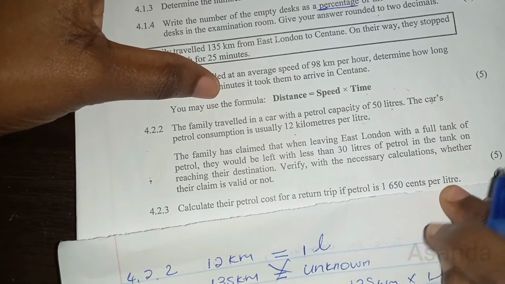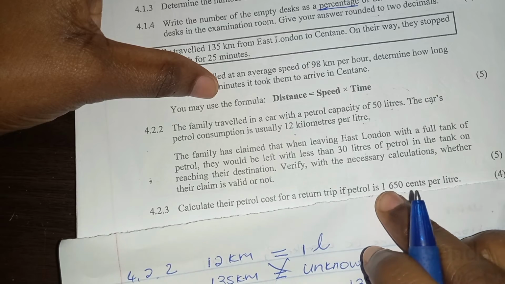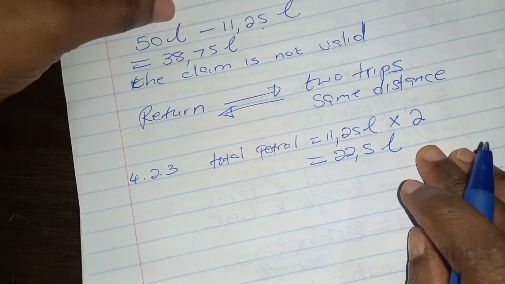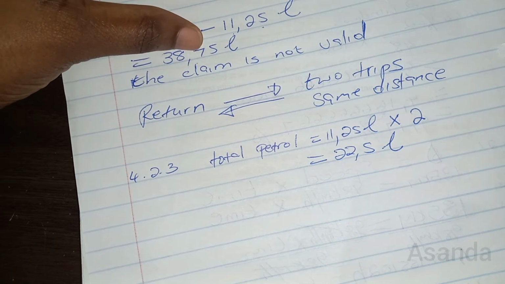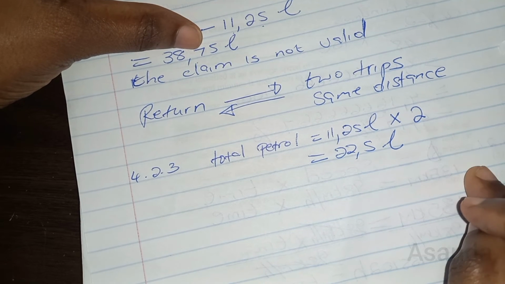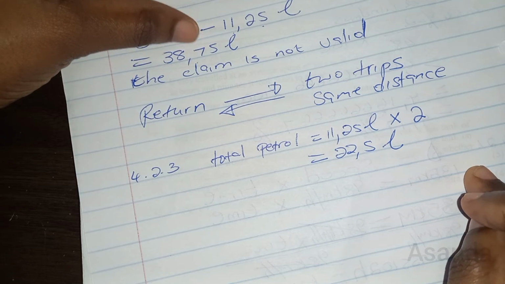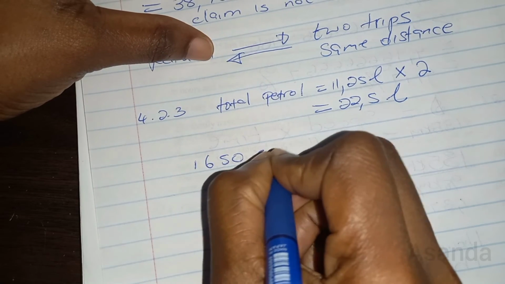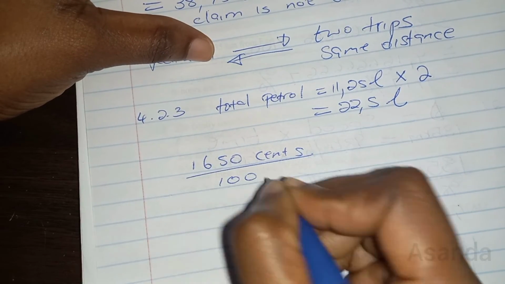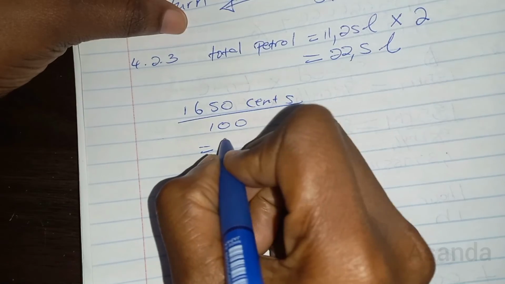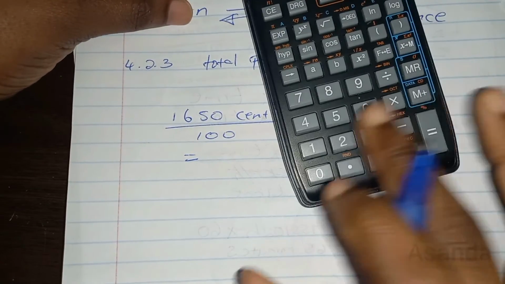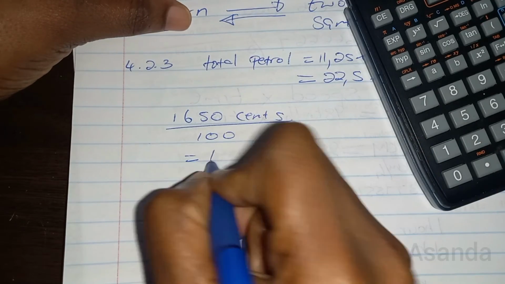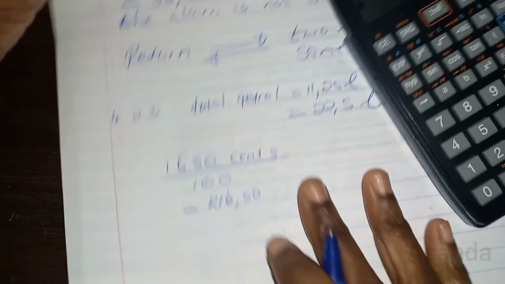Here they're saying 1 liter is equal to 1,650 cents. I do not do calculations in cents, or I can calculate in cents and then convert the answer, because I work in rands. So it's up to us. Let's do both. First, I can say 1,650 cents divided by 100, and then I get 16 rand 50 cents, right?